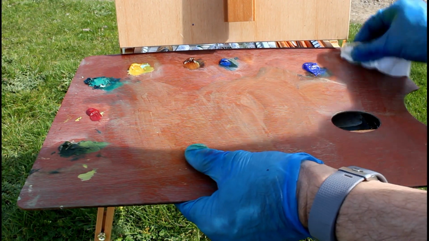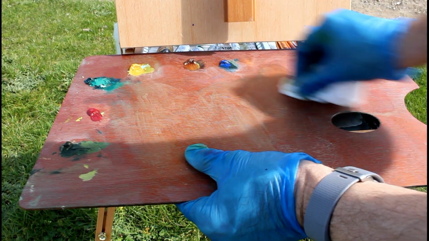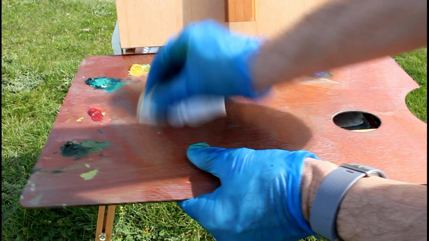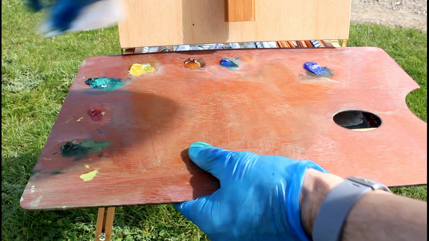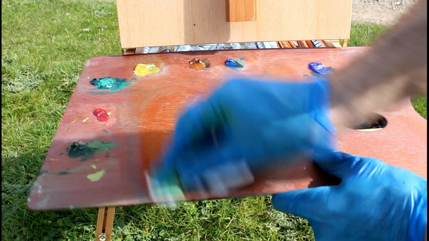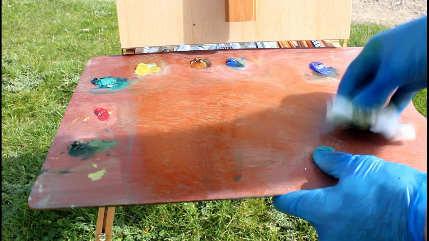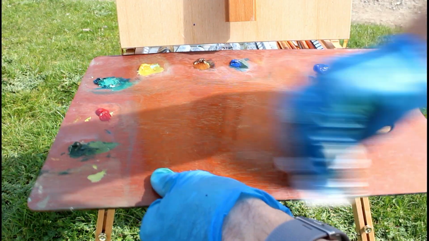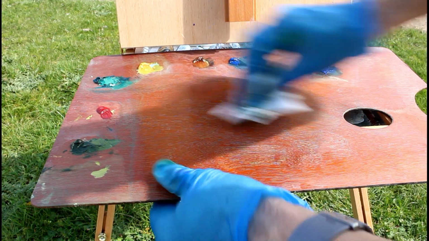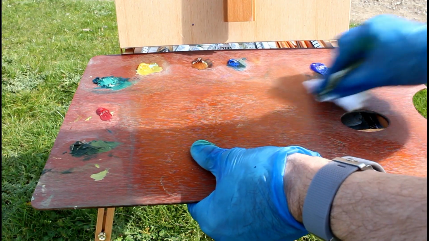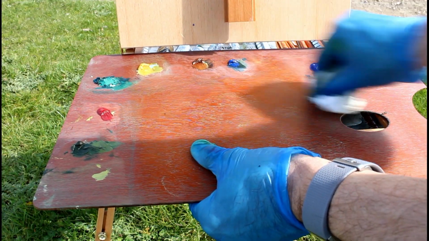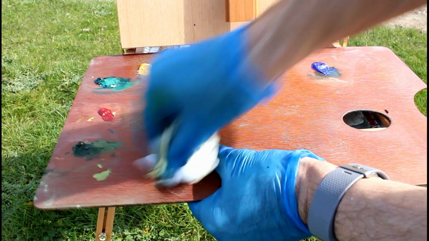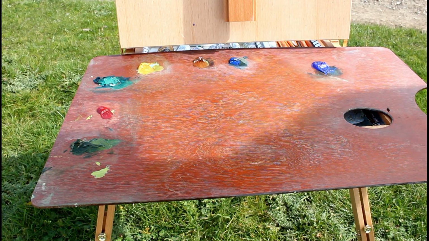It doesn't have to be perfect, but it helps to have it a bit cleaner, I think. I was thinking about this. Painting is a discipline, isn't it? And I don't have a great deal of discipline when it comes to things like cleaning up. So I really need to sort that out. So that'll be okay till I get back.